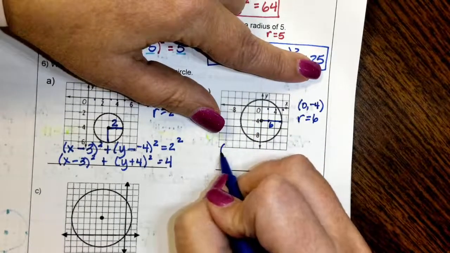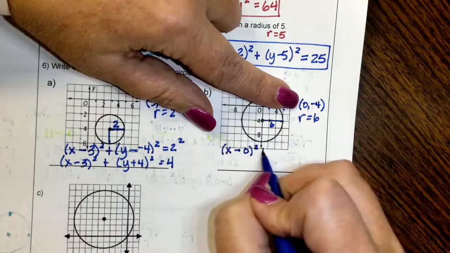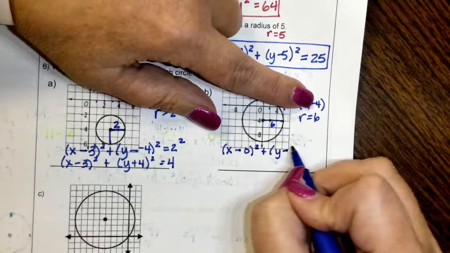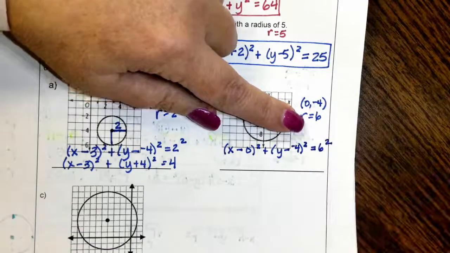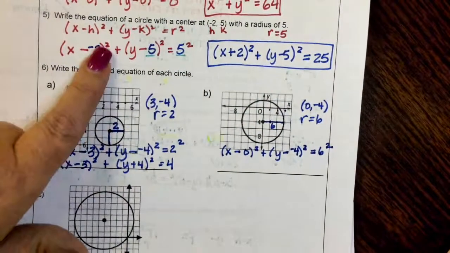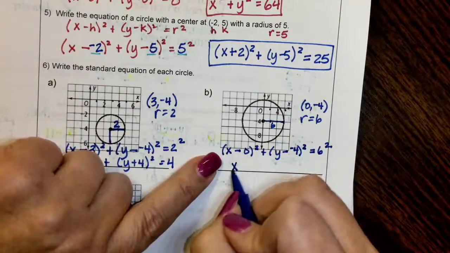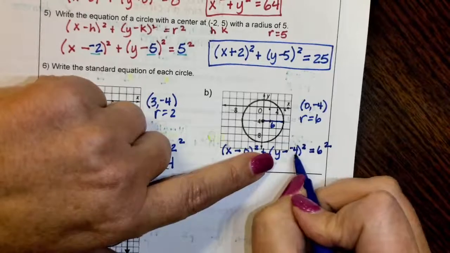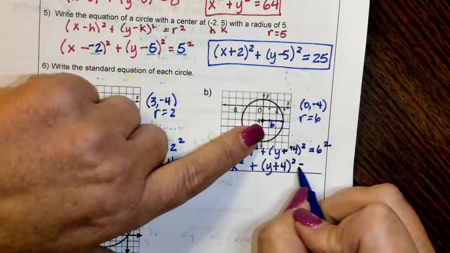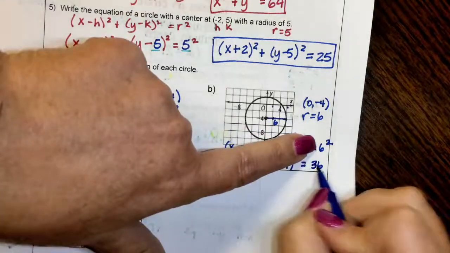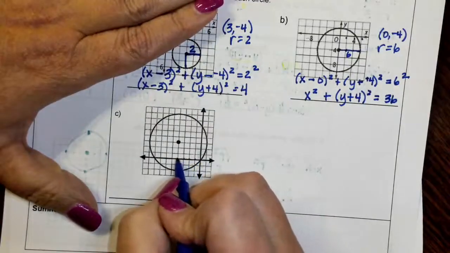Just start filling in the blanks, right? X minus, then go get your h, squared, plus y minus a -4 squared equals r squared, right? We do the equation every time and we just fill in the blanks. Okay, simplify it. X minus 0 is just x squared. Y minus a -4 is the same as plus a positive, so y plus 4 squared is equal to 6 squared, which is 36.